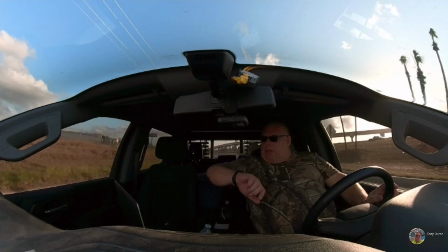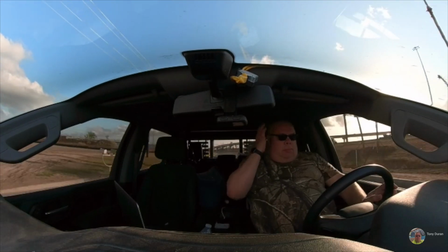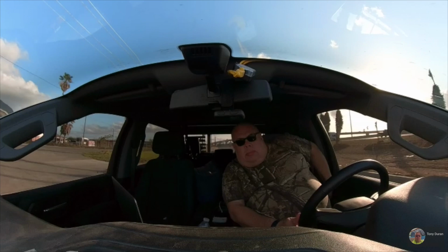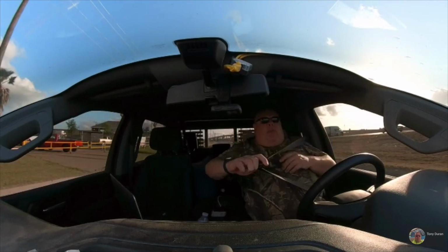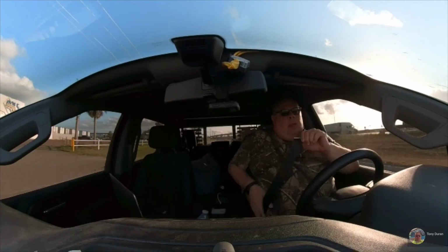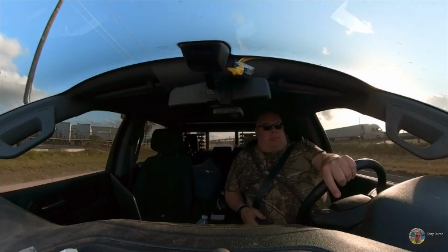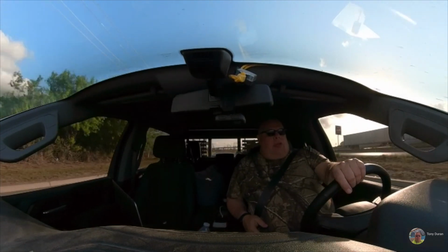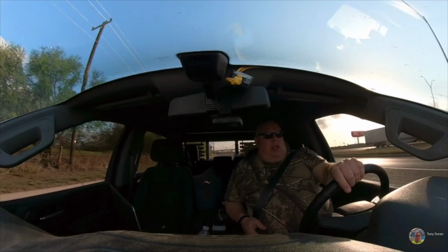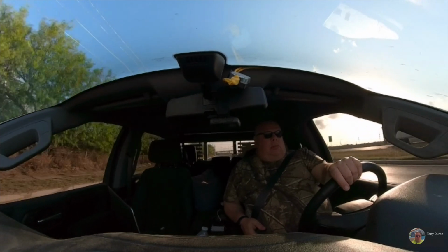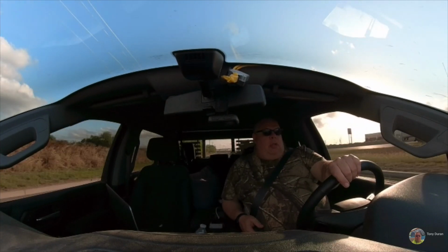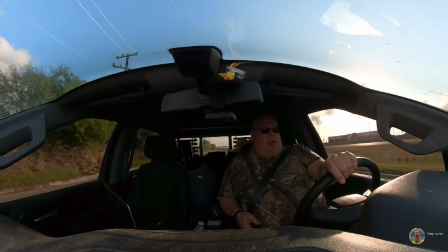I'm on my way to work, and forgot to put my seatbelt on. When you get on the interstate, as always, the interstate is crowded, but it's not that crowded today, at least.